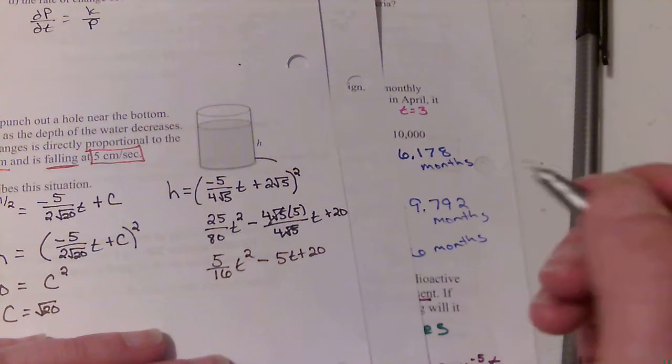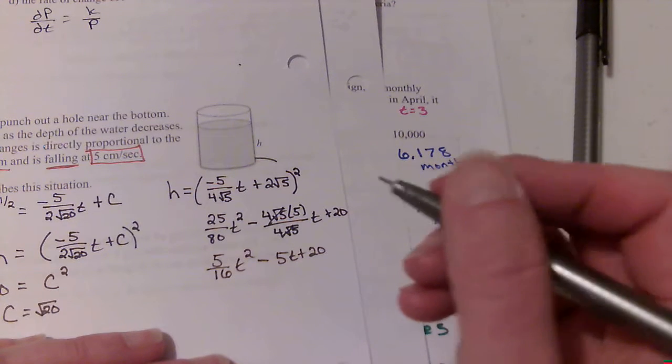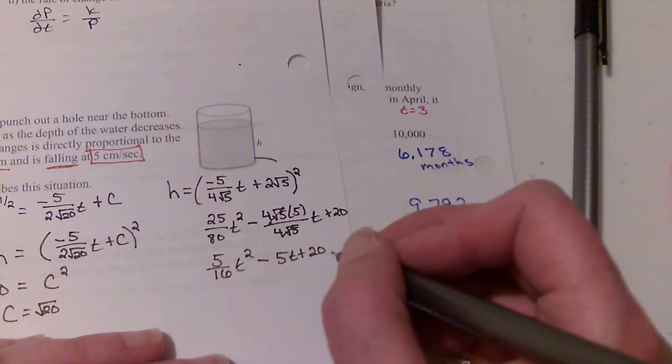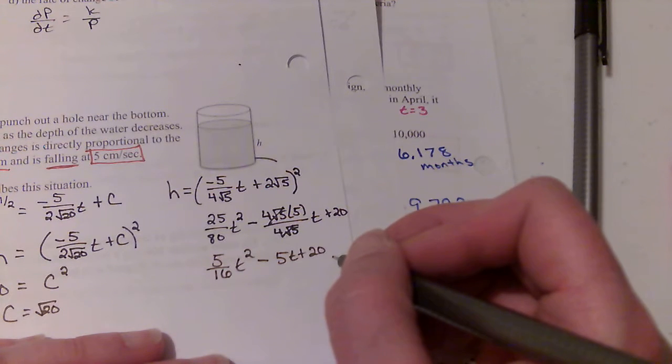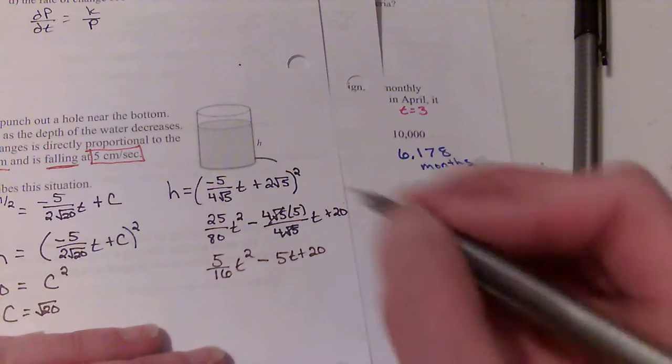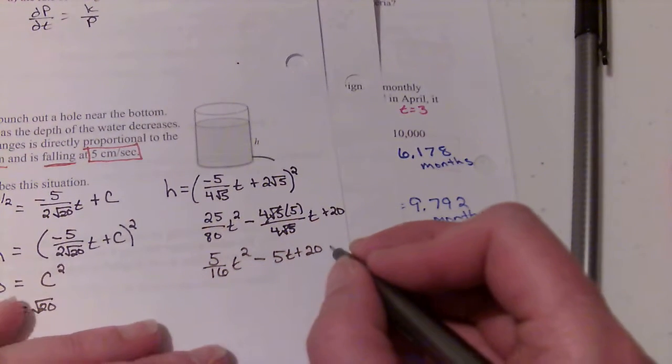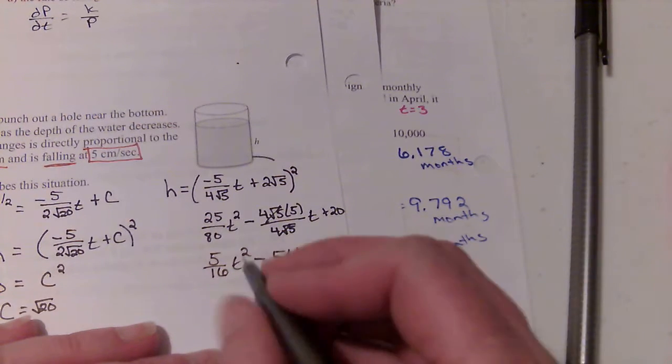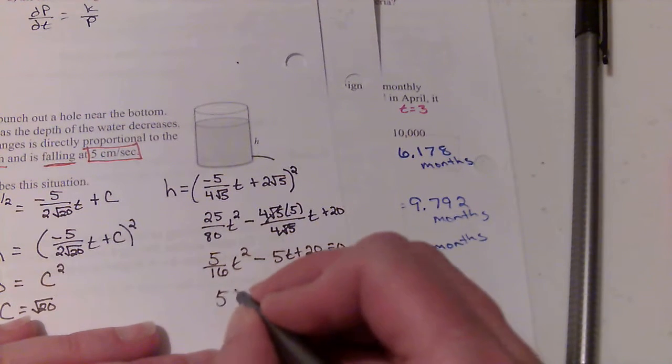And when is the can empty is the second question. So we can actually set that equation equal to 0 and solve it. Do we need to see that? I'll show it. So if we're finding when it's empty, we're going to find out when this equals 0. So let me multiply through by 16.